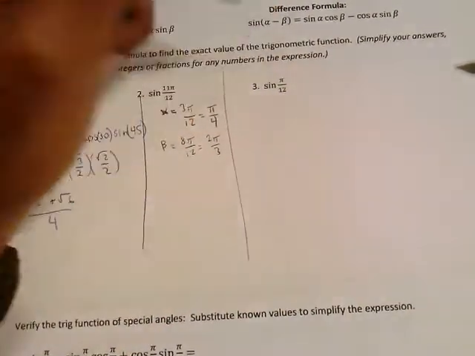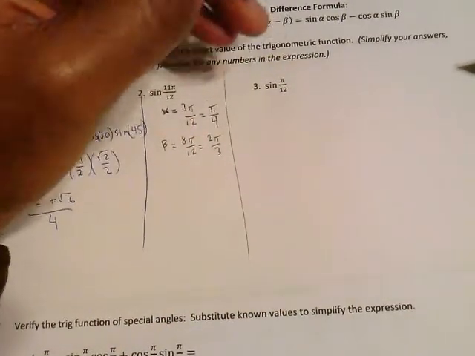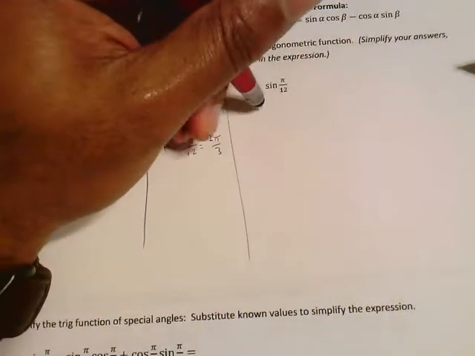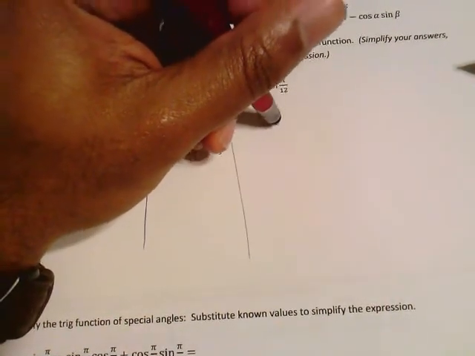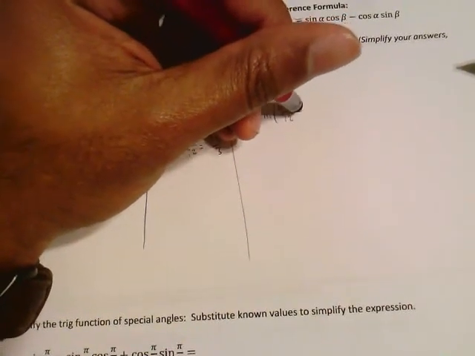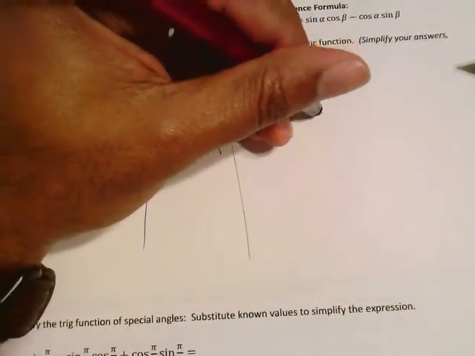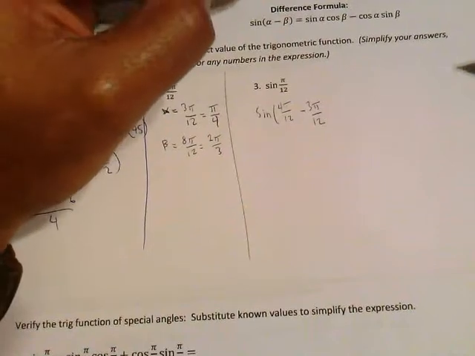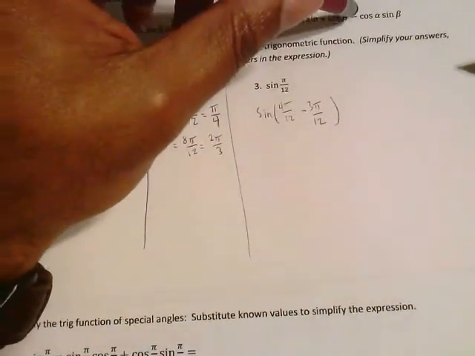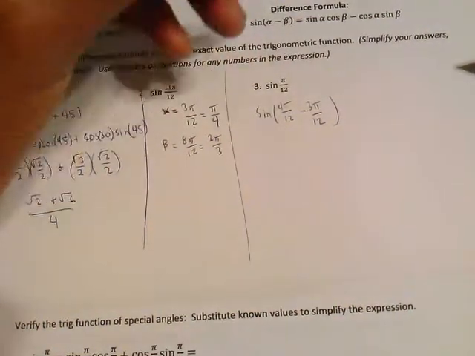So now for number 3, we're going to use a different formula. So we can change the pi over 12 to sine of 4 pi over 12 minus 3 pi over 12. And remember, for your difference formula for sine, you keep the sign the same, but sine and cosine will alternate in each term.